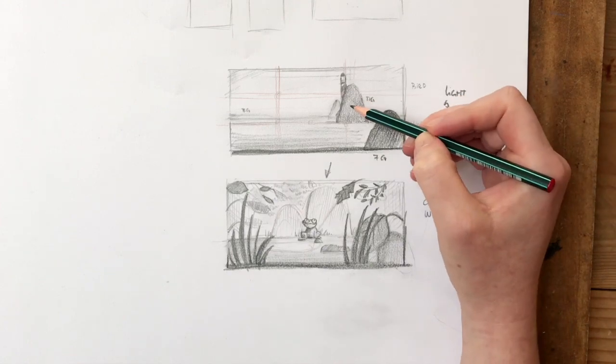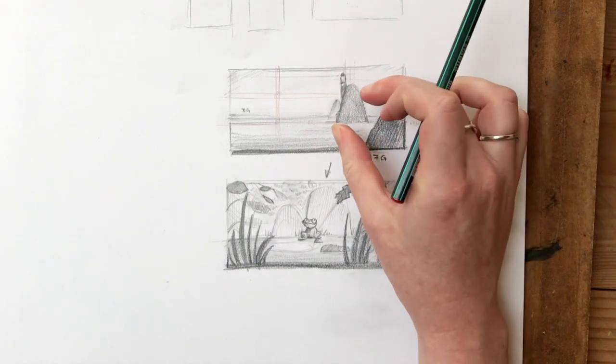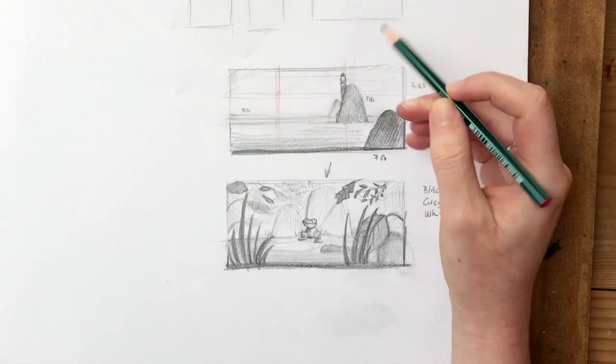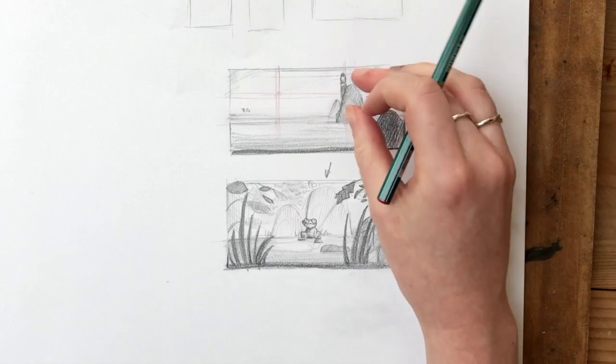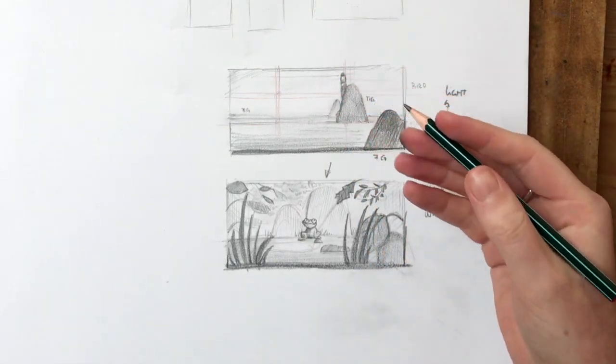In this case, we've already sort of done that because we've already put it on a focal point, and the biggest mass is over here. So also the light source is over here. So your eye is already drawn into this illustration, drawn into this landscape.